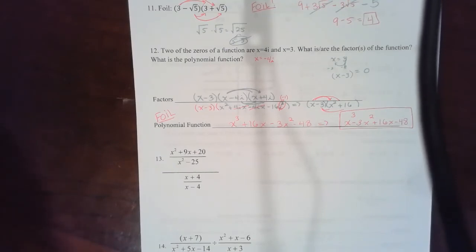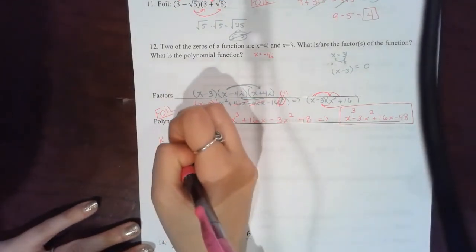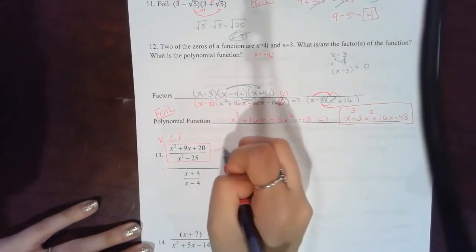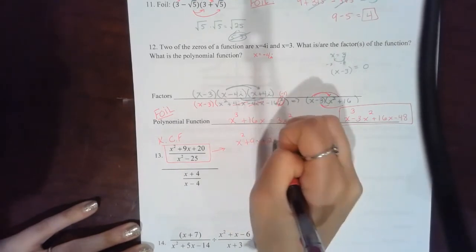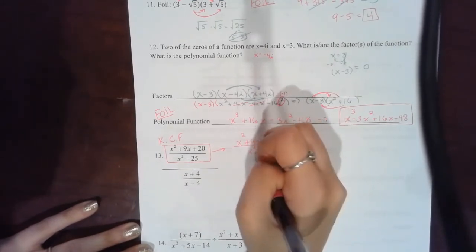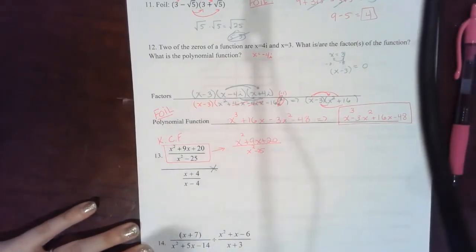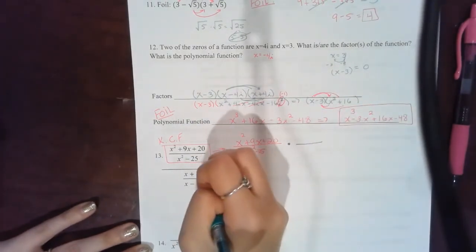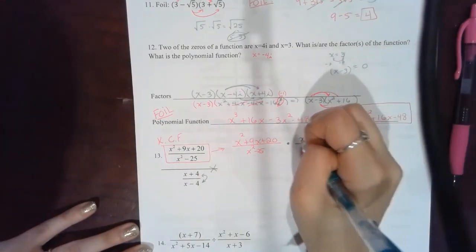And when we have that, we're going to do something called keep, change, flip. We keep the first fraction. So that's what I'm going to do. I'm going to keep the x squared plus 9x plus 20 over x squared minus 25. I'm changing the division to be multiplication, and then you flip your second fraction. So now x minus 4 is on top, and x plus 4 is on the bottom.